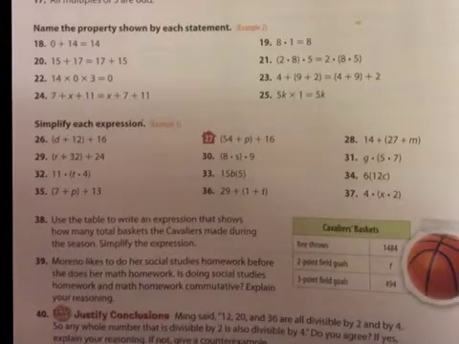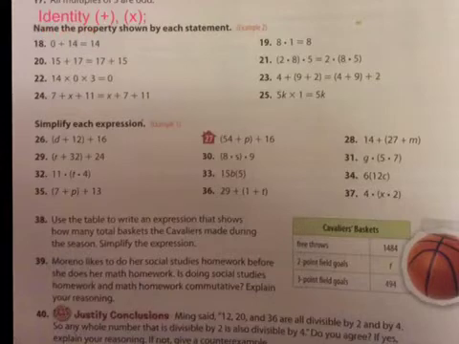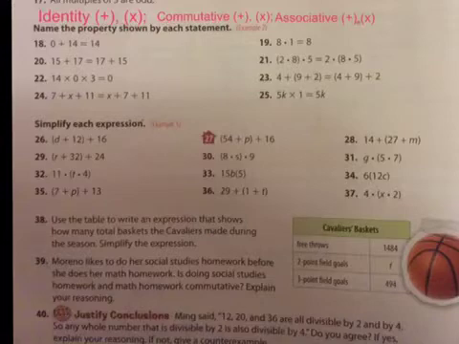Okay, for questions 18 to 25, we're going to name the properties shown by each statement. Remember that we have identity of addition and multiplication. As you see right there, identity of addition and then identity of multiplication. We have commutative of addition and commutative of multiplication. And we have associative of addition and associative of multiplication.